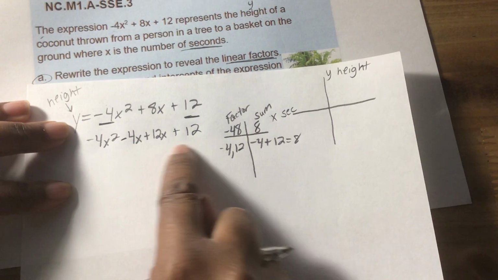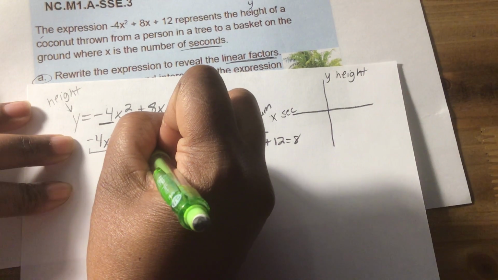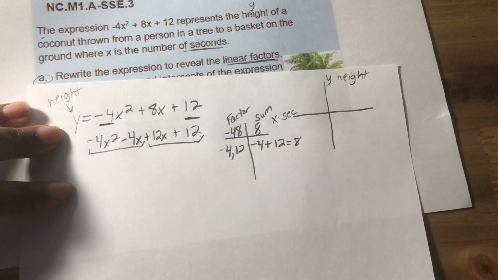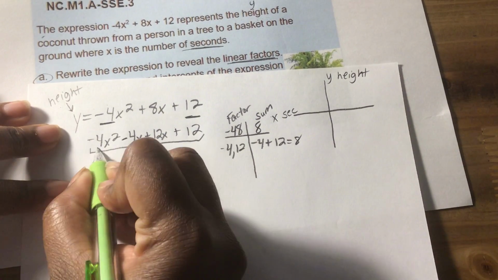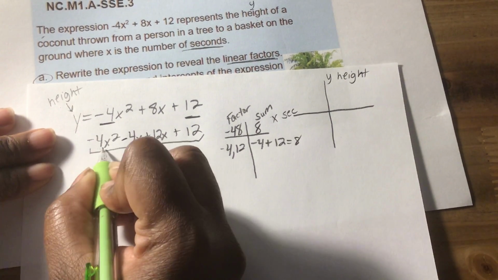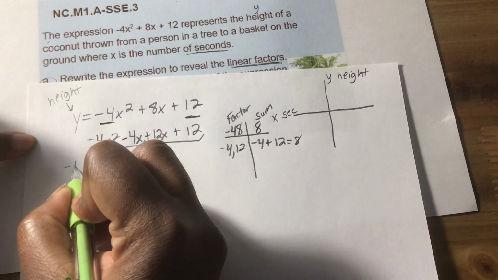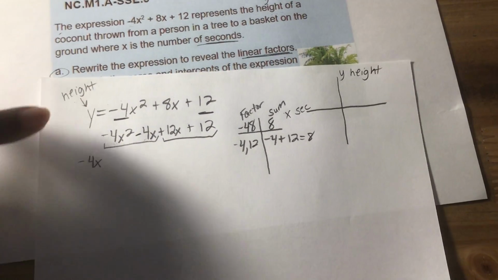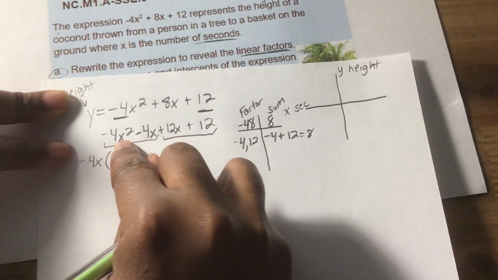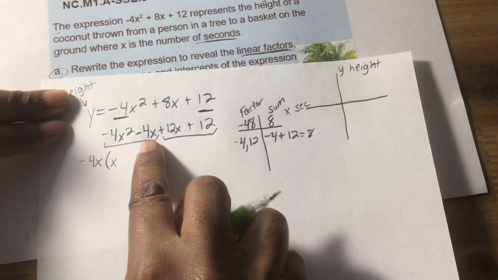Now I want to factor by grouping, which means that I'm going to factor the first two terms together and then the last two terms together by using GCF. The GCF, or the greatest common factor, between these two terms is going to be the negative 4x. Okay? So I factor out negative 4x. And what's left when I factor it out, here is going to be x. And here is going to be a positive 1.